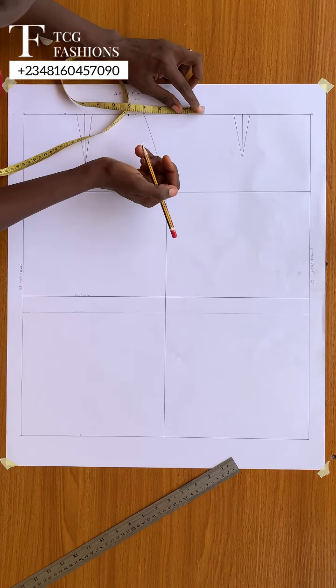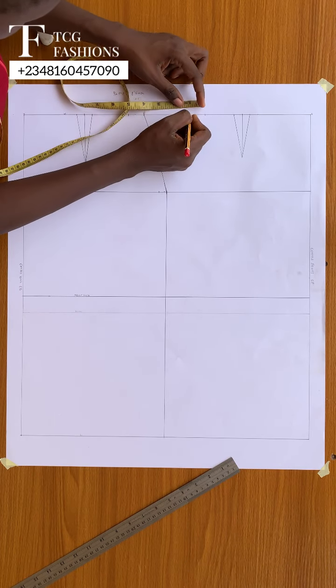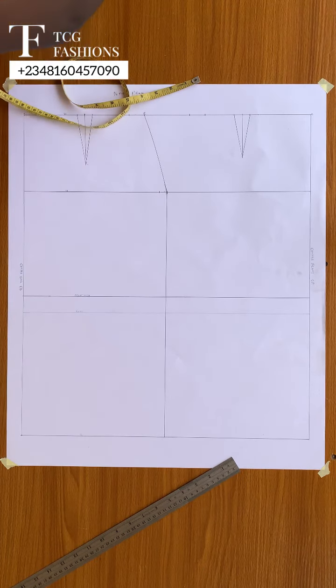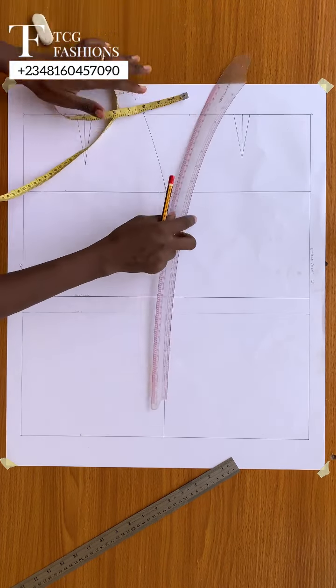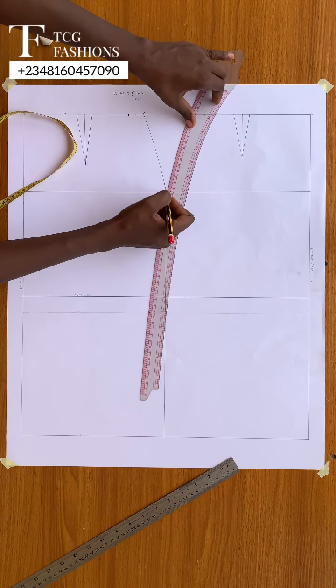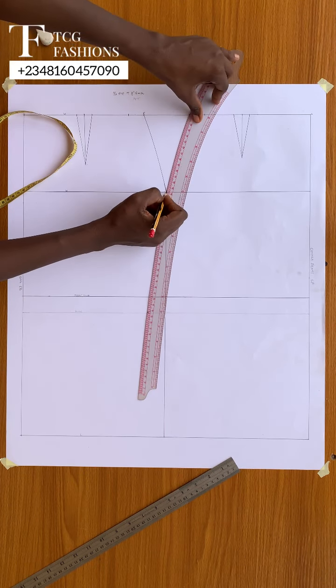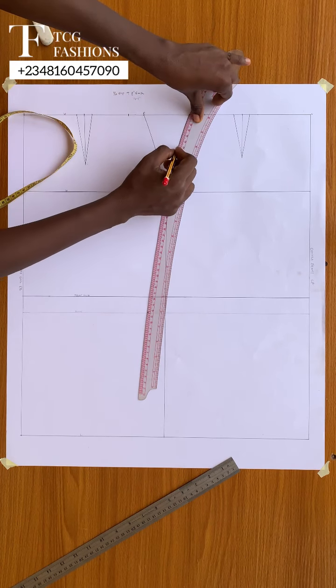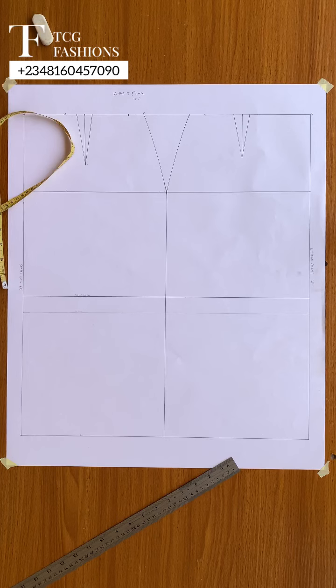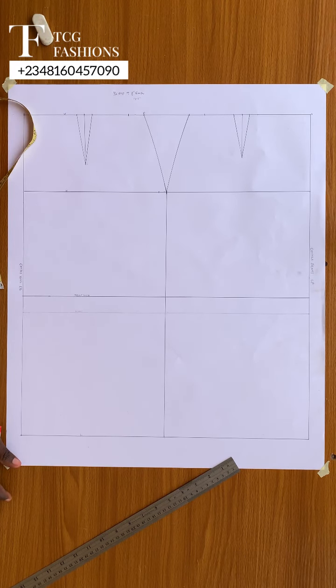So I'll just mark my 1 inch, which is my dart replacement. Then I will get my hip curve and connect like so. This one is even easier because you've already done the back. I'll connect like so, and this is it. Our basic skirt block is ready.